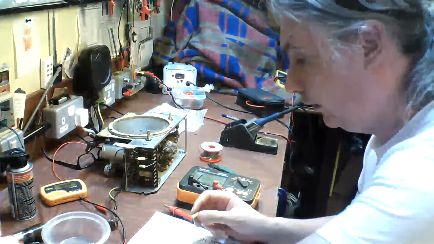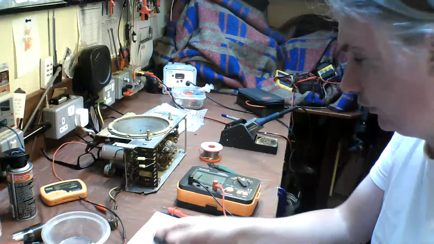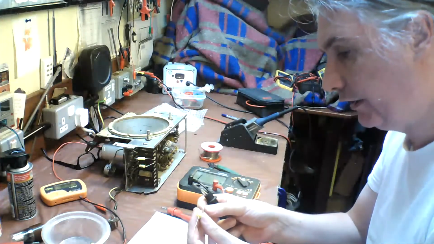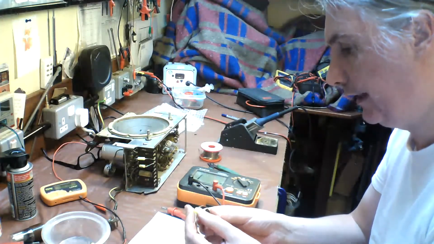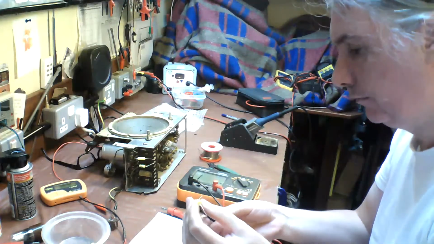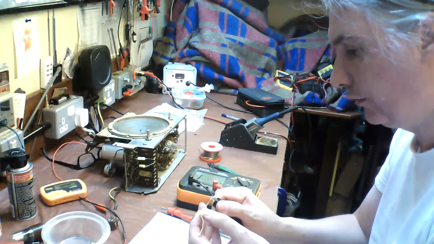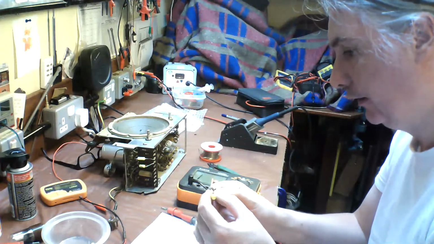Okay, here's a 0.0047, and just for comparison, let's check this one for leakage. What's the rating on this? This is a 630 volt rated cap, so we're only going to test this up to 500 volts rather than 1000.